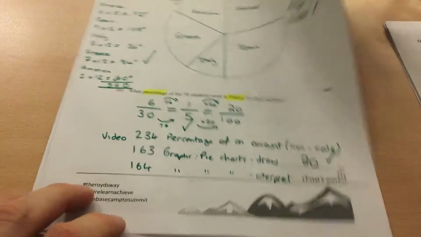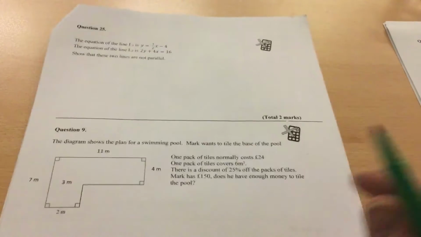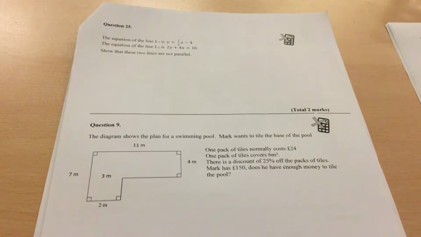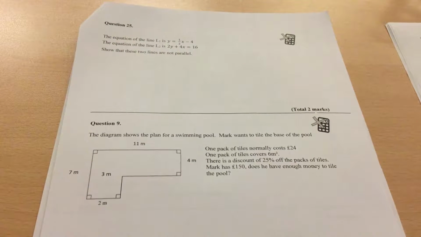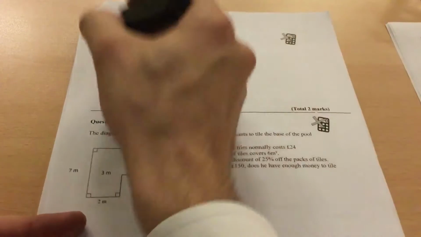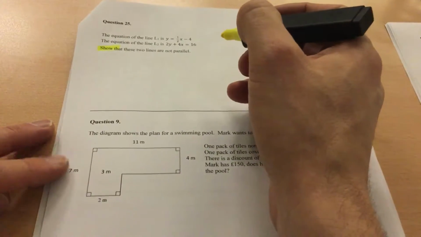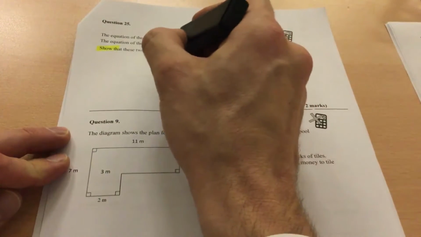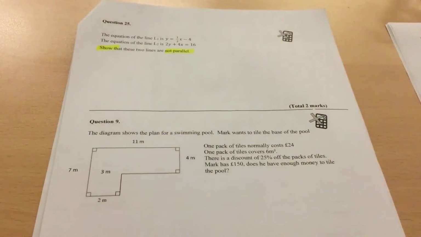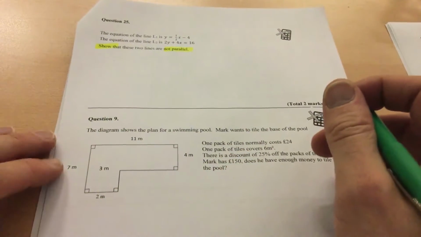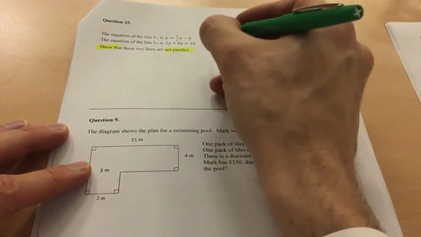Okay, on to the next question. This one is question 25 from a paper. It's quite far through. It's worth 2 marks, and it gives you 2 equations of 2 lines, and it just says, show that. So we have to show some working out to prove, to show, to demonstrate that the lines are not parallel. So whilst there's only 2 marks, there's a few bits of information we need to be aware of.